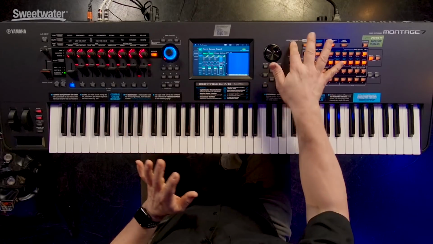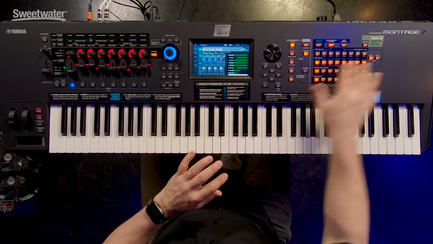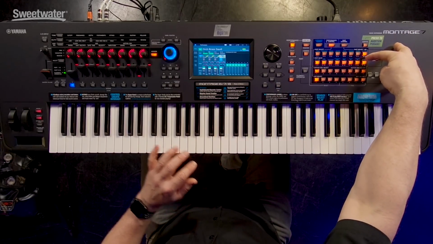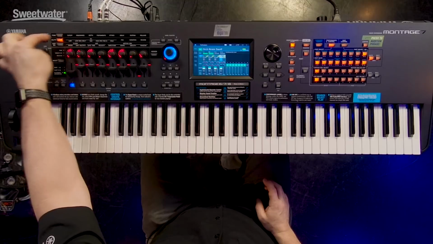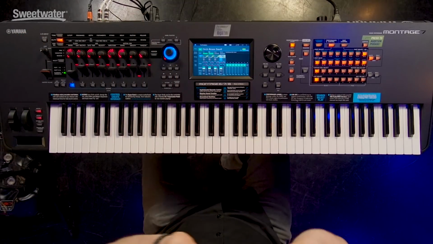Now the other thing that I want to do maybe to this timpani sound is I have part 8 selected here, and I'm going to touch the reverb, and all it's going to affect is the reverb for just that part.